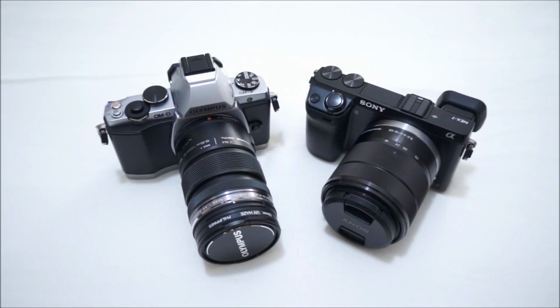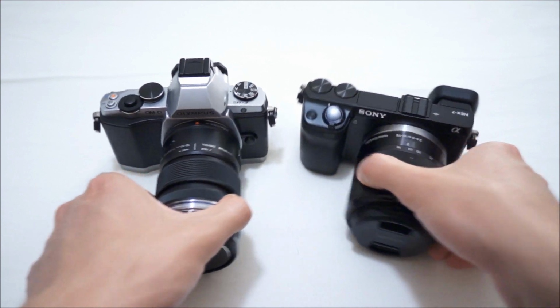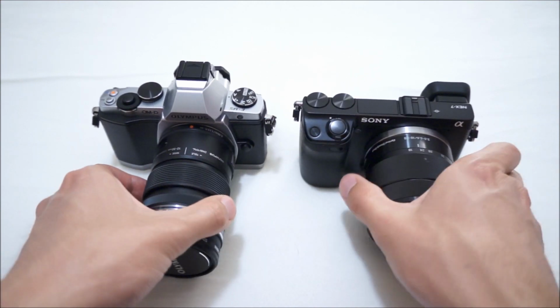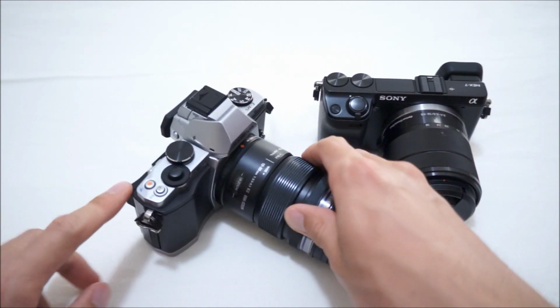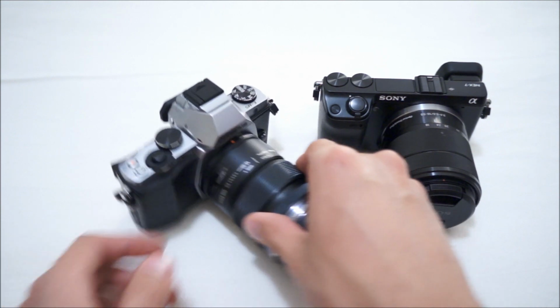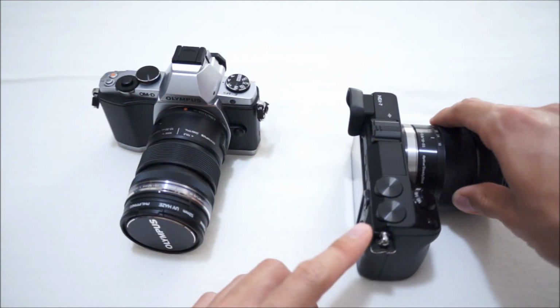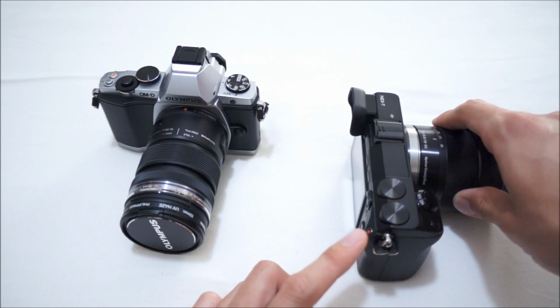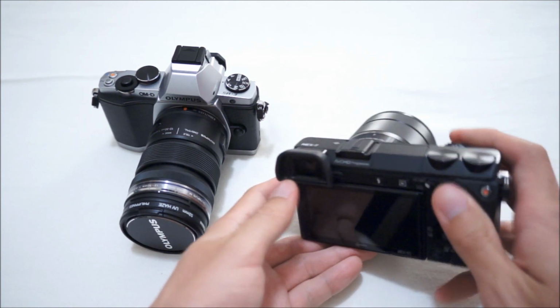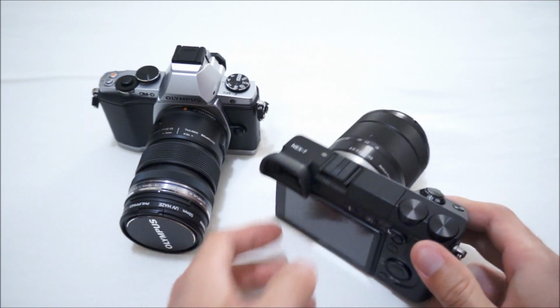Now let's talk about the movie mode. Actually, before I go into that, if you don't like to shoot movies, on the OMD you can assign the record button to something else. Whereas on the NEX-7 it's locked in, as of now, the firmware is locked in for movie shooting. So sometimes you do accidentally press it, which is kind of annoying.